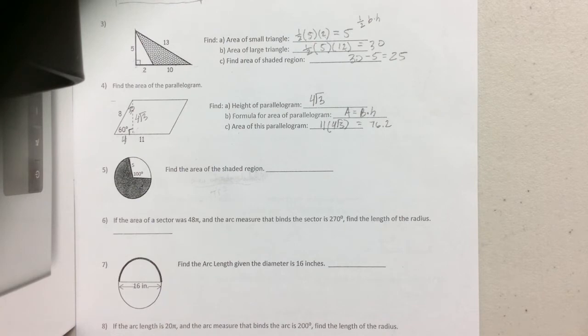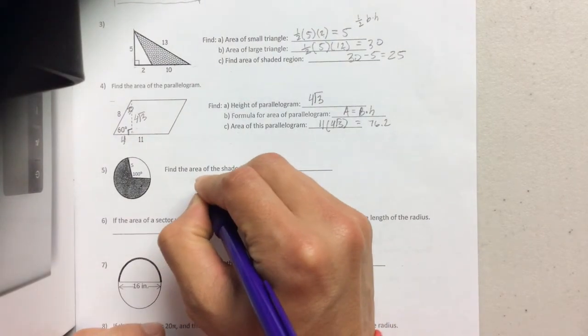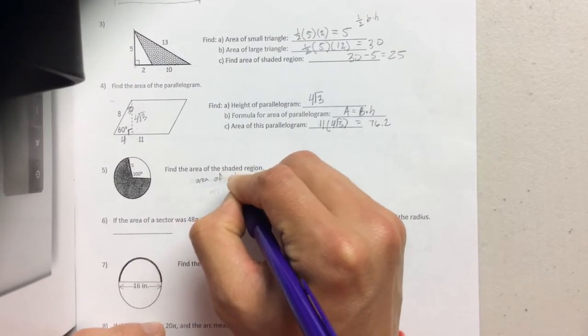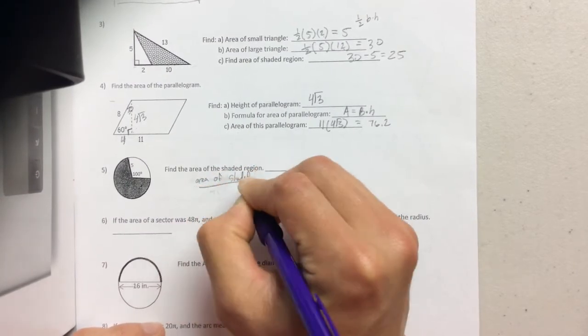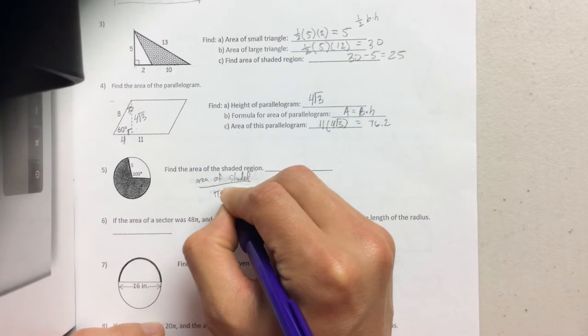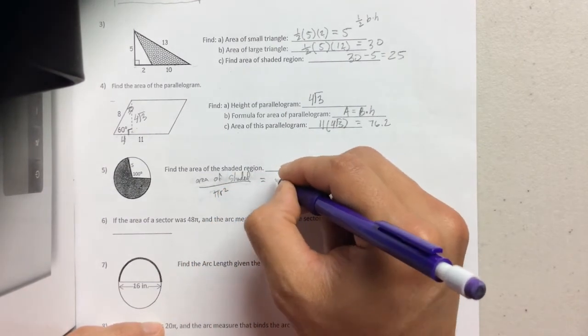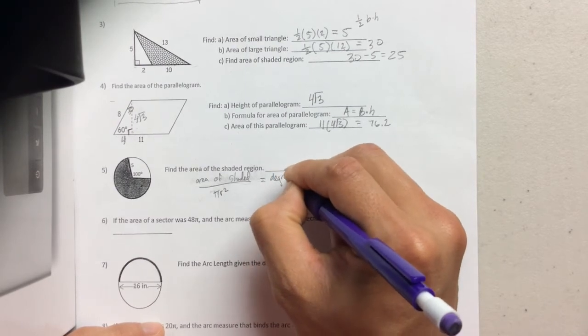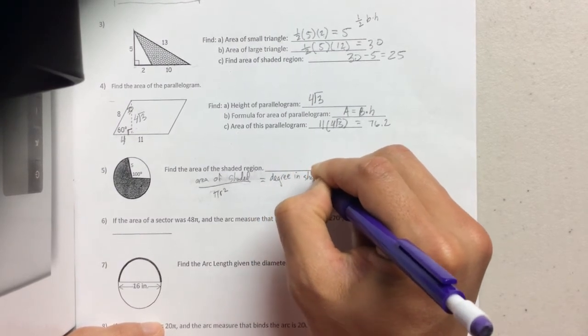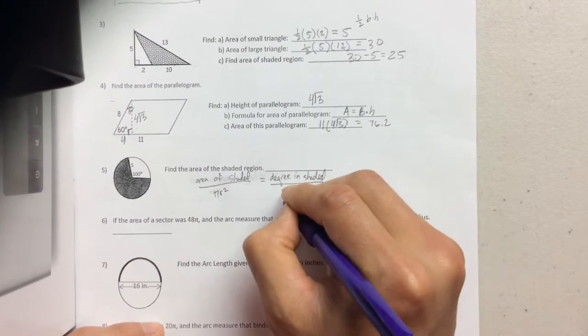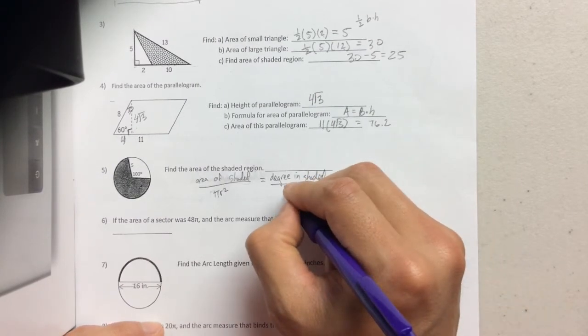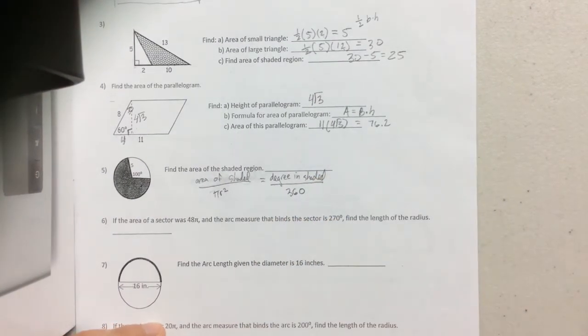Alright, here's number 5. It asks you to find the area of the shaded region. If you remember that half sheet that was given to you, it says the area of the shaded region divided by the total area of the circle equals the degree in the shaded region divided by the total degree in a circle, and it's always going to be 360.